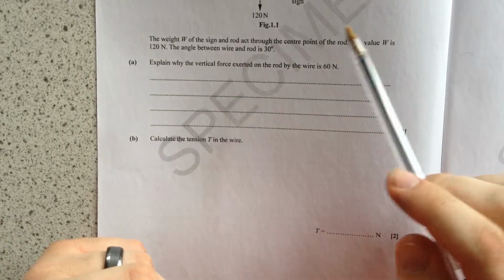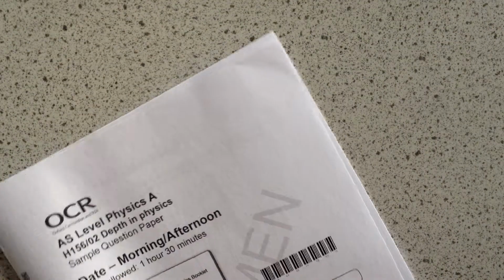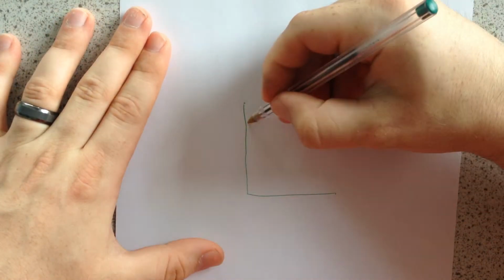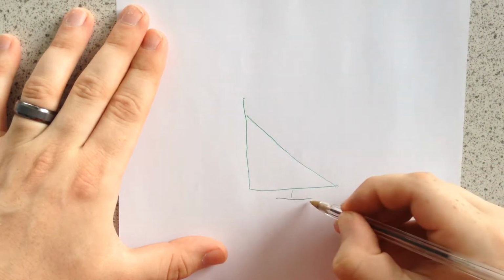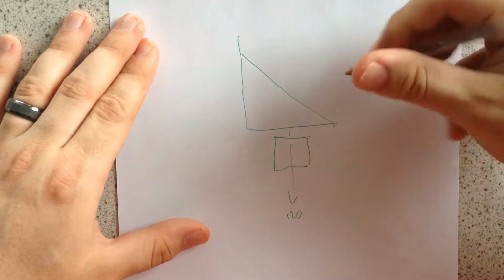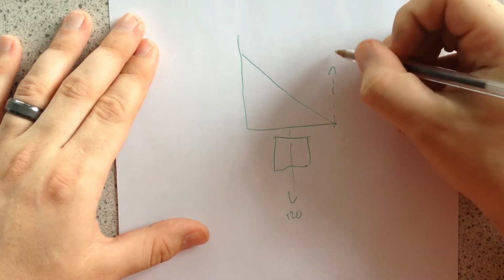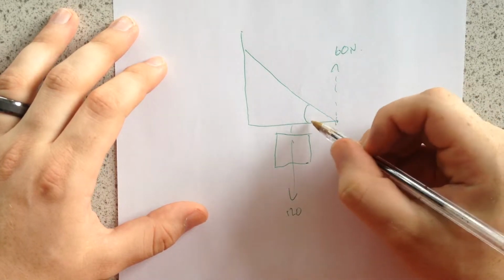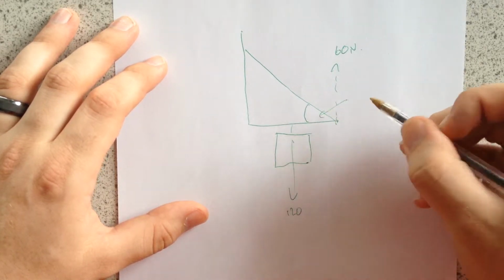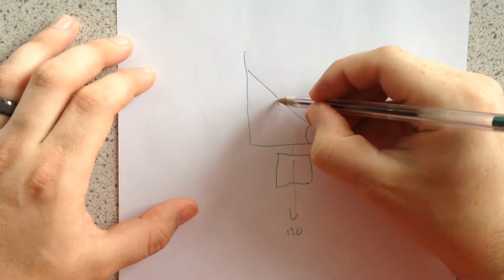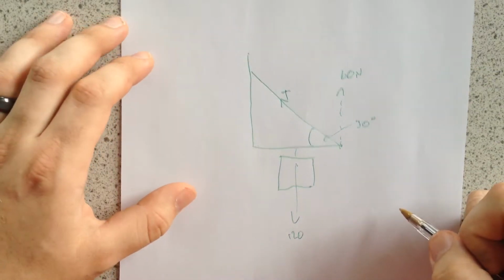Okay, so let's have a quick look at how we're going to do this on another sheet of paper. I'm just going to draw out the situation again real quick. I'm not going to be beautiful. So we've got the sine, and we've got 120 newtons there. Not that that's really relevant for this question, but I'll draw it anyway. We decided from last time that we had a vertical force of 60 newtons, and obviously we've got our angle theta, and we'll talk more about the symbols and why we use theta later. So that's 30 degrees there, and we're asked to work out what the tension is in that wire.